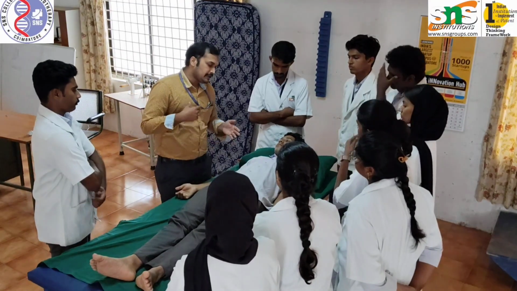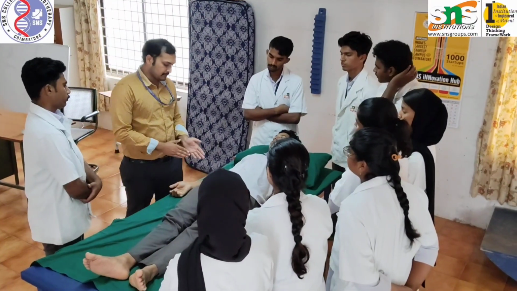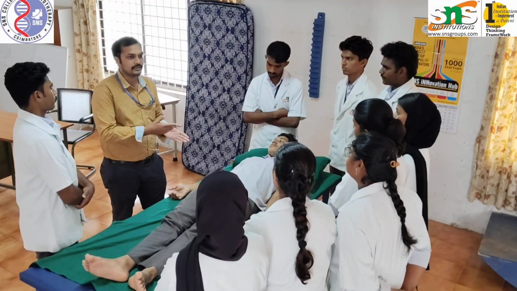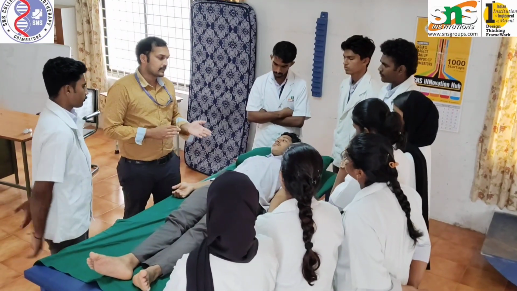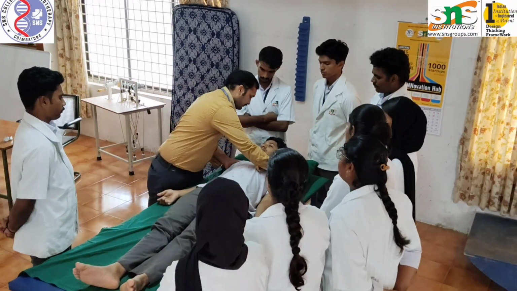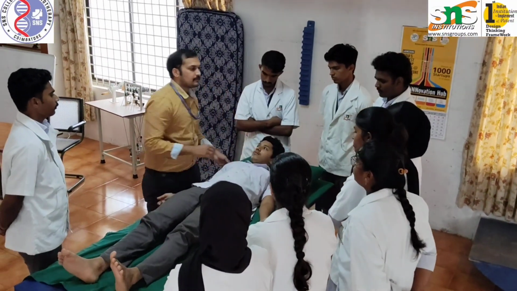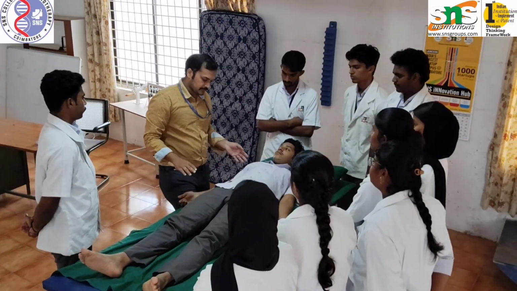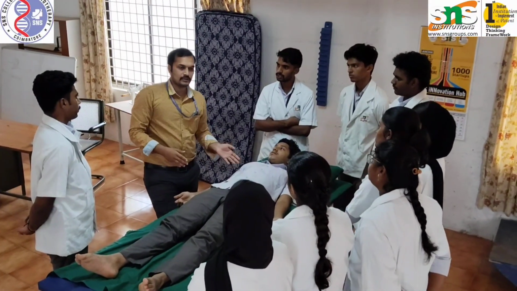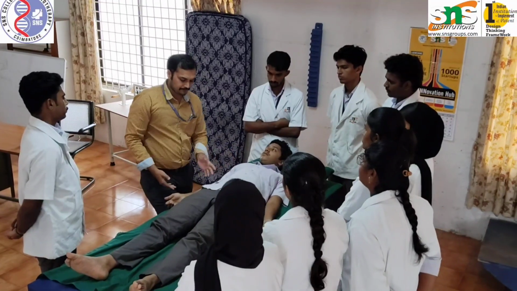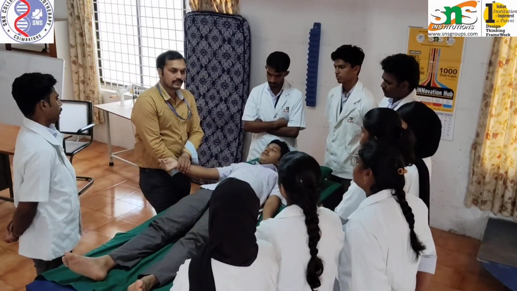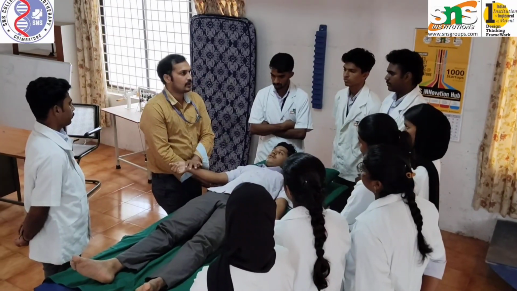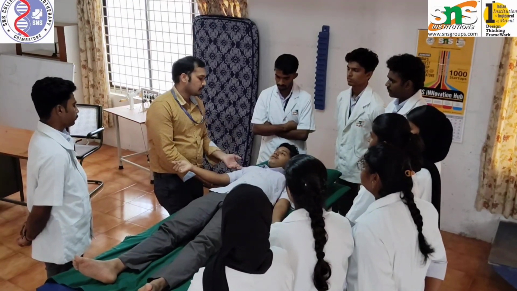For any kind of treatment there should be separate principles, separate indications, separate contraindications and procedure technique. So for passive movement, what are the principles? Relaxation of the patient, which we otherwise term positioning, then fixation. Fixation means fixing the joint on which we are going to do the movement.